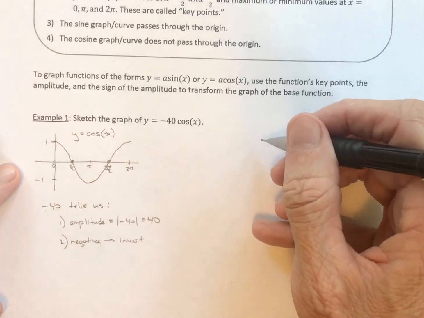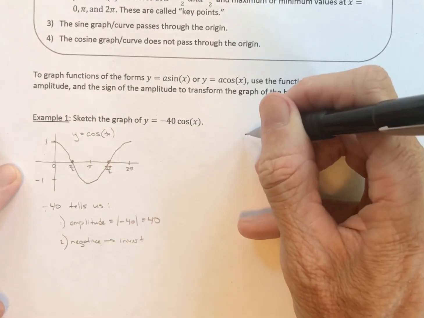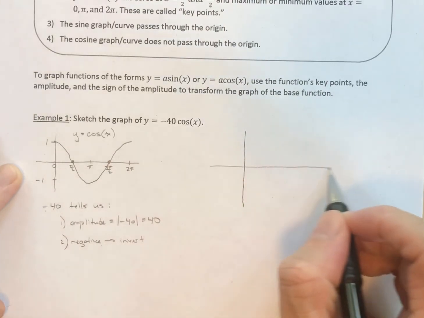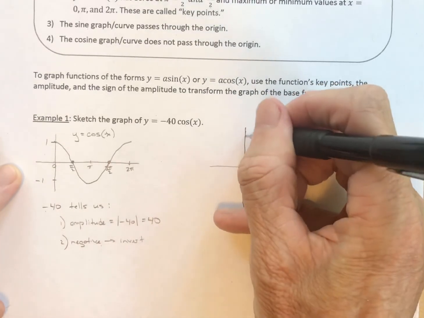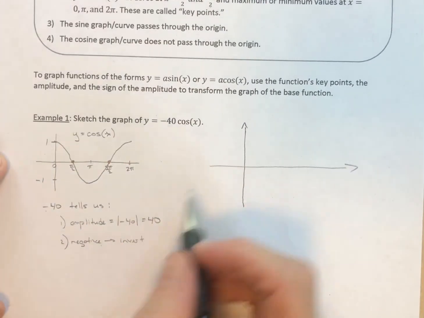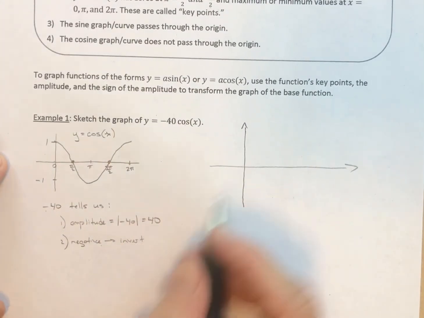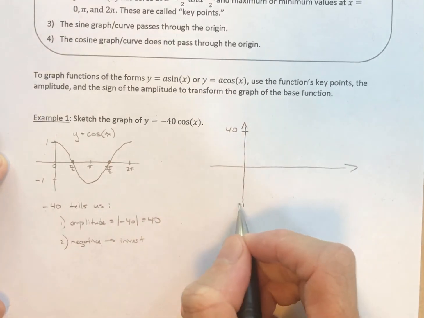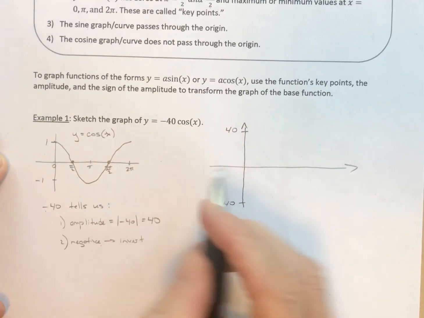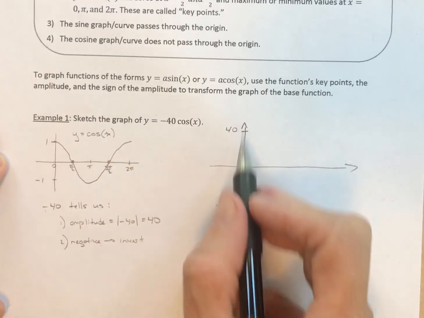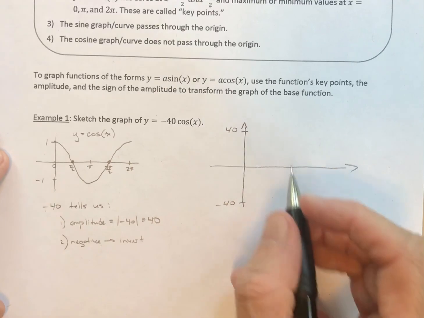So let's graph y equals negative 40 cosine of x over here. So we're going to take into account what we know here. The amplitude is 40, so now we need to go from 40 to negative 40. And now notice, of course, I'm not drawing this to scale. That's okay. If I label my axes, I feel pretty good about that.